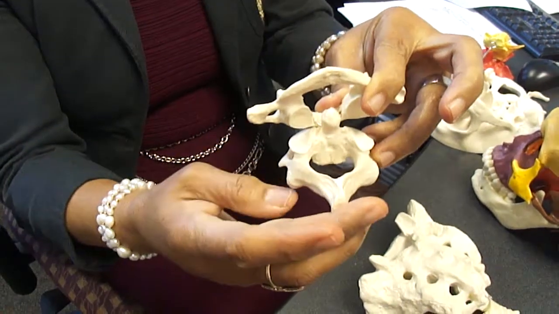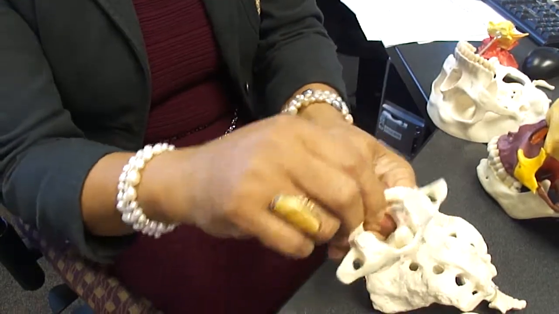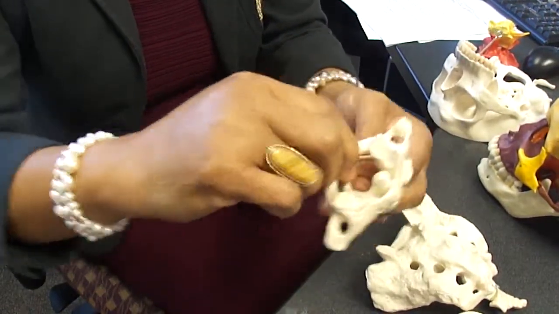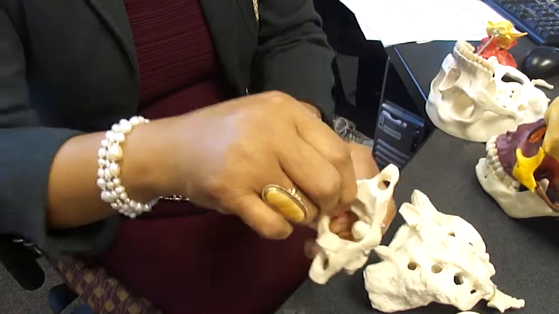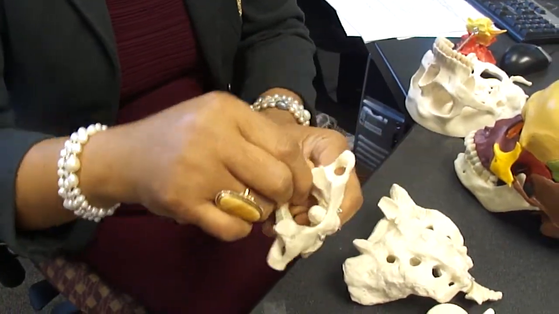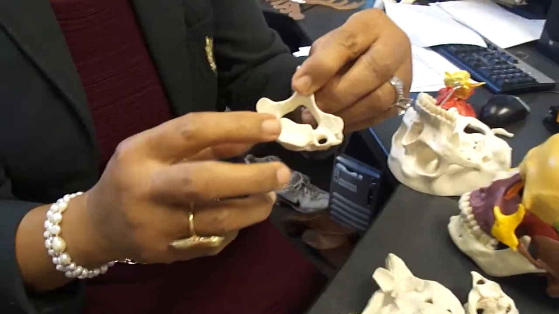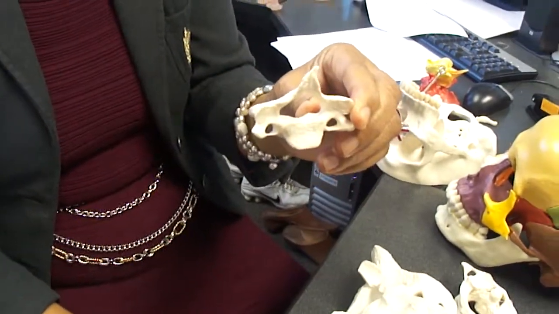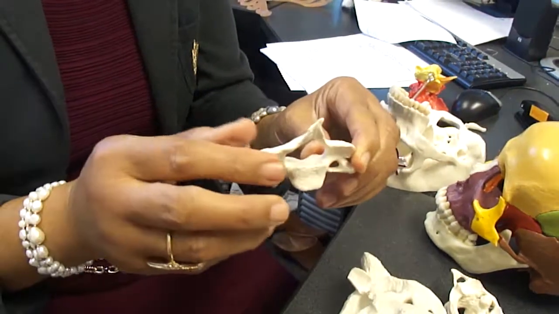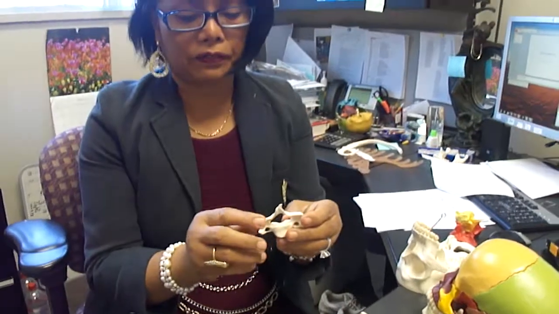The dens serves as a pivot so that your head can say no, like this, like that. And all the other 5 cervical vertebrae, this is still cervical because it has a transverse foramen, they are considered to be 5 typical vertebrae. To make a summary, there are 7 cervical vertebrae.